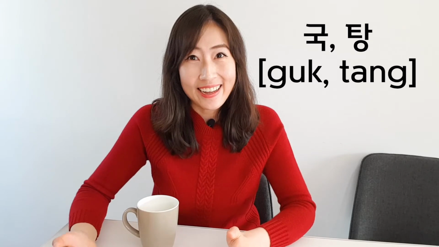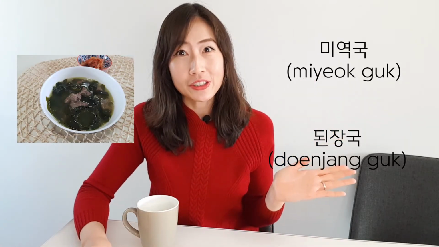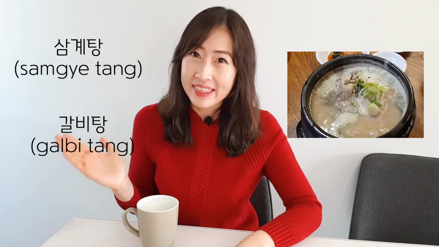Number 10, guk, also known as tang. It means soup and it is one of the most basic components in a Korean meal along with 밥, rice. Sometimes tang is thicker than guk. And tang is usually more expensive than guk because it's made with expensive ingredients. Not always though. The popular tang and guk items are 미역국, 된장국, 삼계탕, 갈비탕.